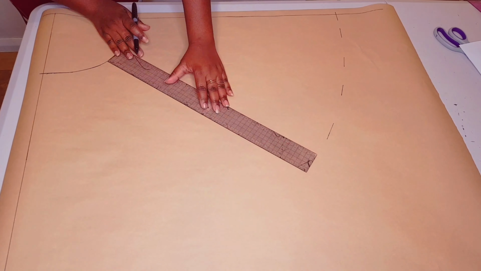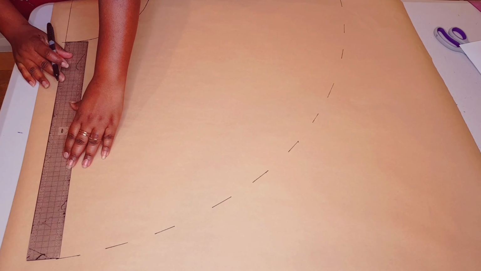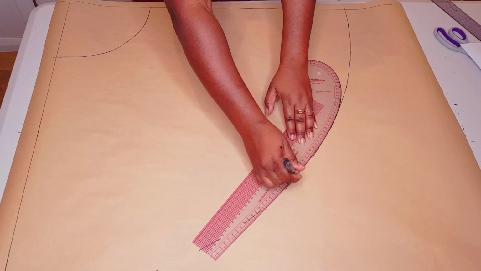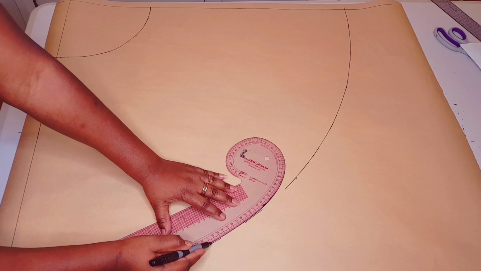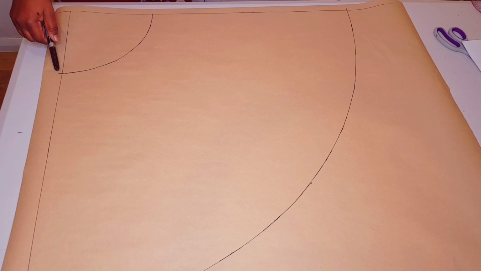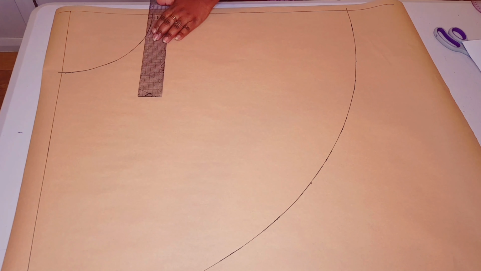Now adding our skirt length from here, 50 centimeters all around. Next, we're going to add our seam allowance for the waist, 1 centimeter, and our hem allowance, 1 centimeter.